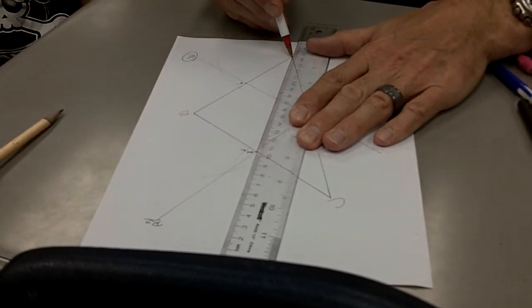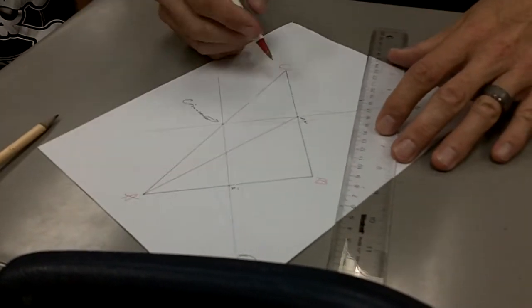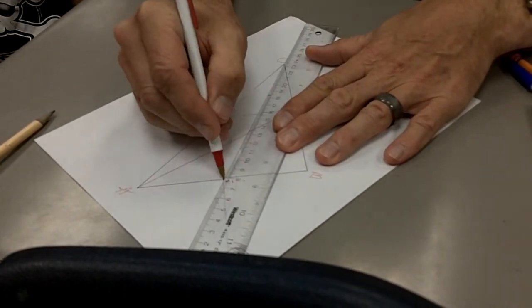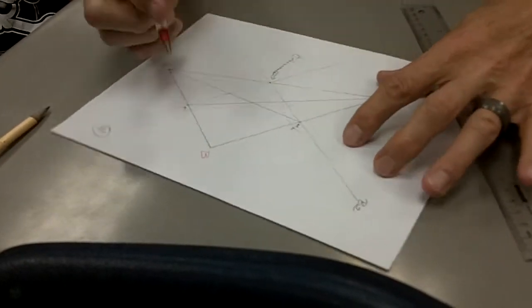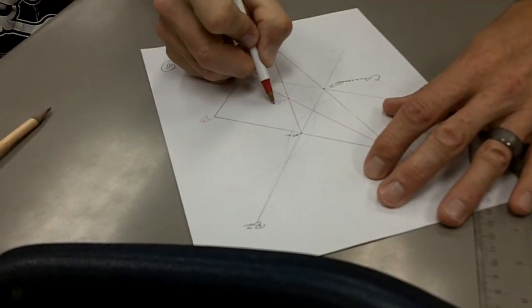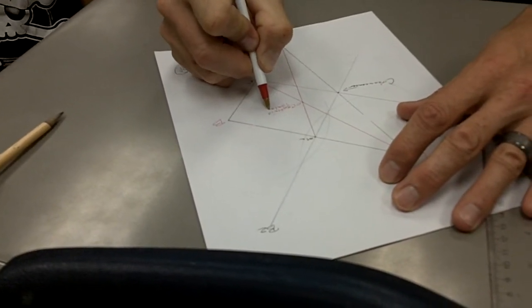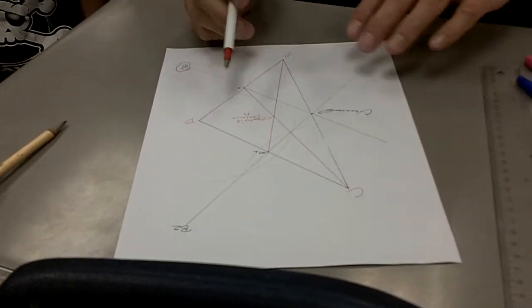The centroid is the balance point. To find the balance point inside the triangle, you have to intersect at least 2 medians. And I just found it right here. Here's my centroid. That's the balance point. Everybody say balance point? Balance point. All right, that's the centroid, and it's the balance point.